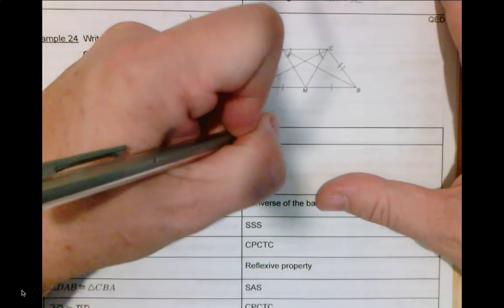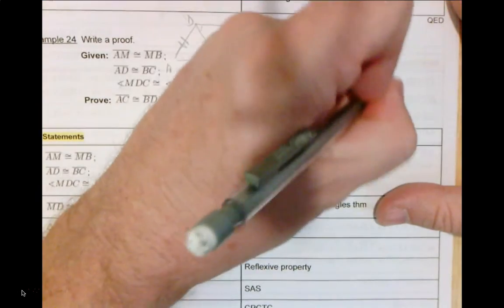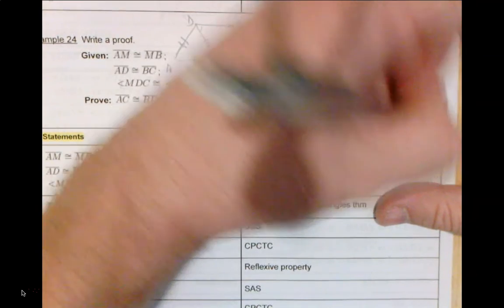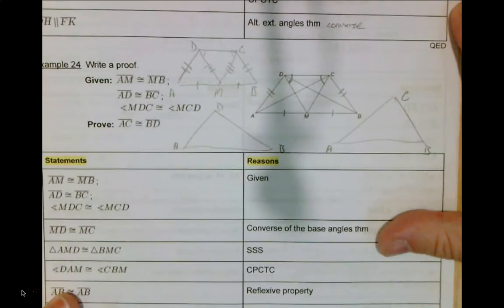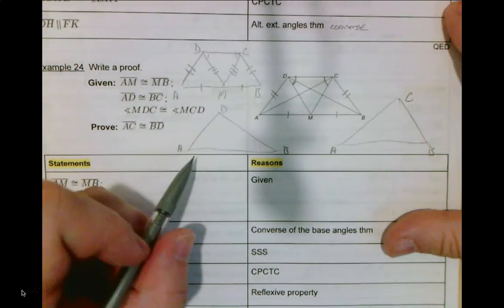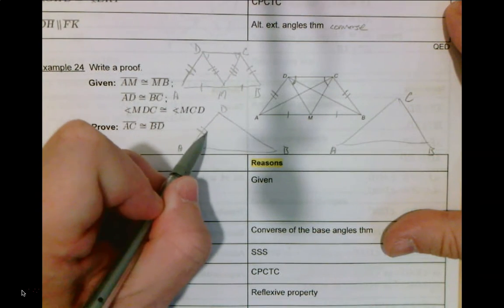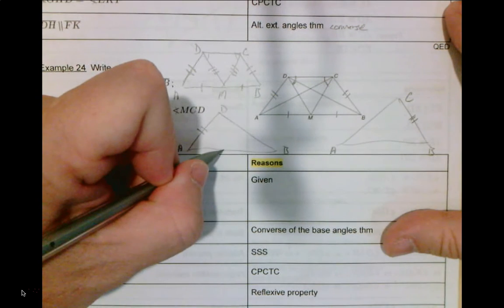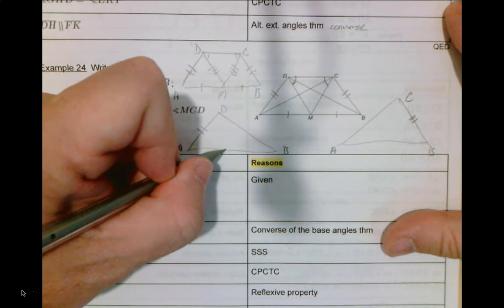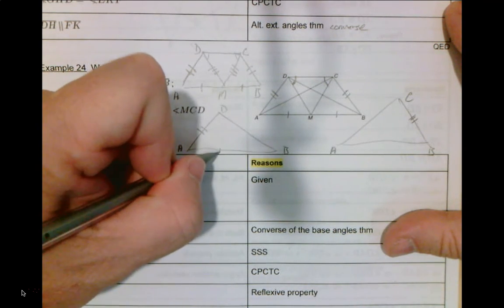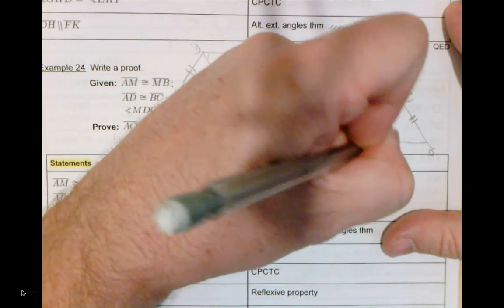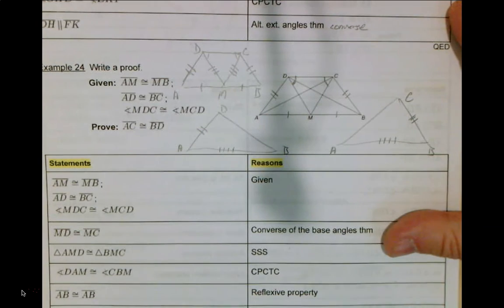A, D, B, and A, B, C. Okay. We have AD, BC. We know AB is congruent to itself. We up to 4 tick marks.